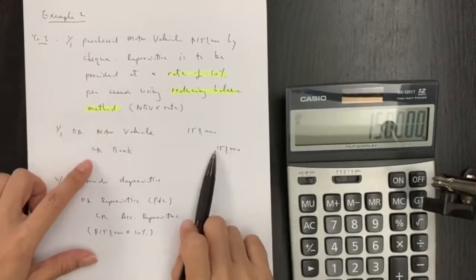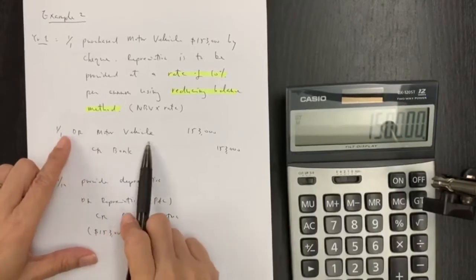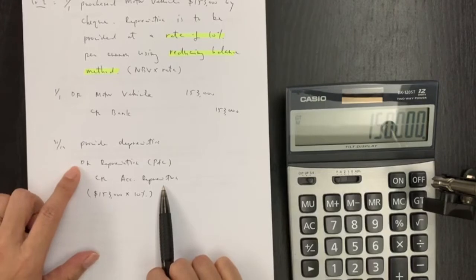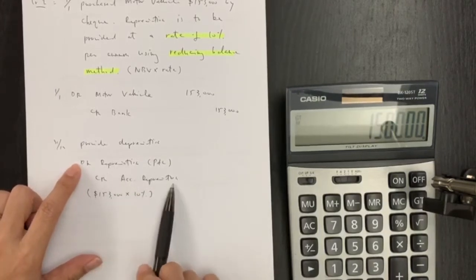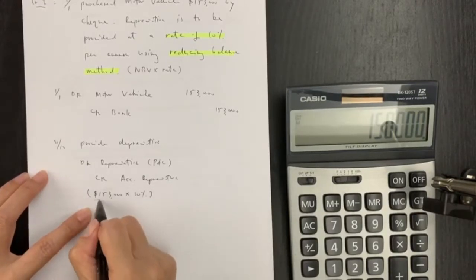Same as before, we debit motor vehicle and credit bank, meaning we pay money to buy this motor vehicle. And we always need to provide depreciation at the year end, with the same double entry. However, since we now use the reducing balance method, it will be the rate times the net book value.